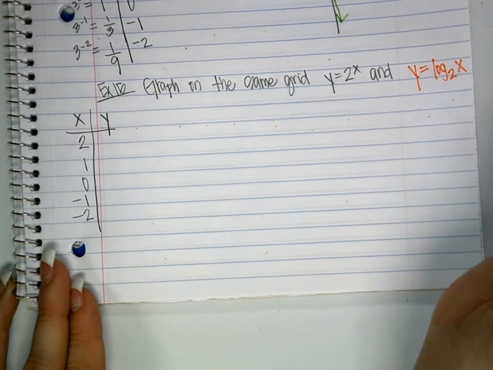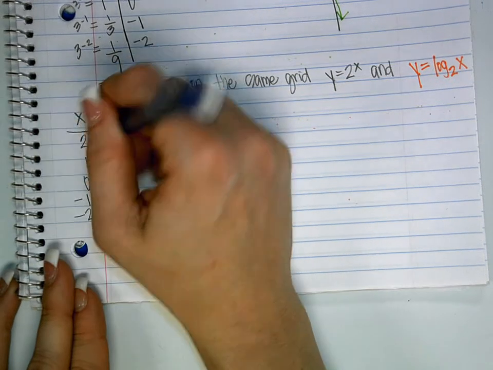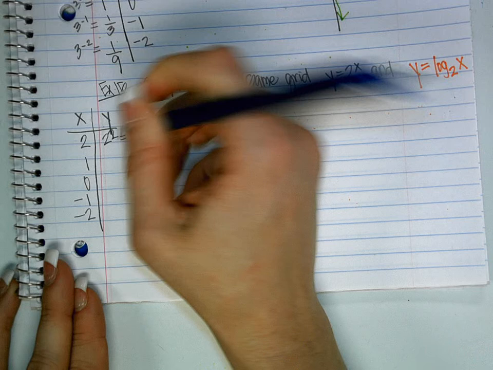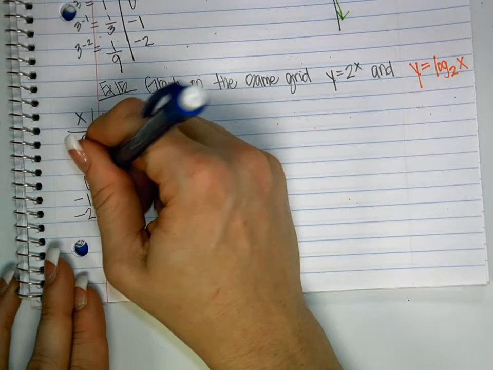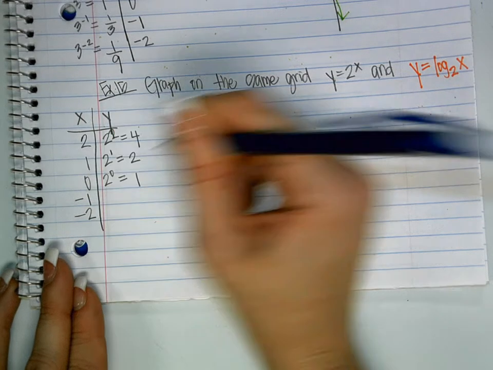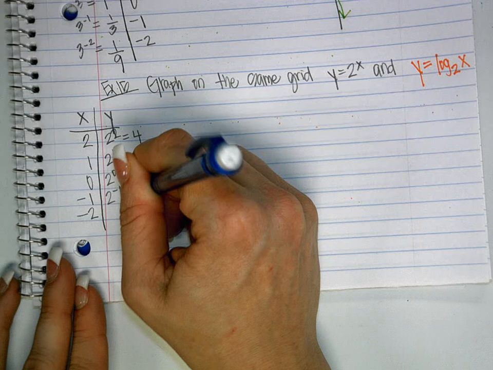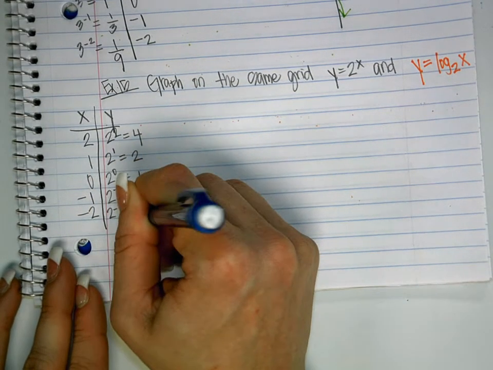If you plug things in, we get y equals 2 squared equals 4. 2 to the first equals 2. 2 to the 0 equals 1. 2 to the -1 equals 1/2. And 2 to the -2 equals 1/4.